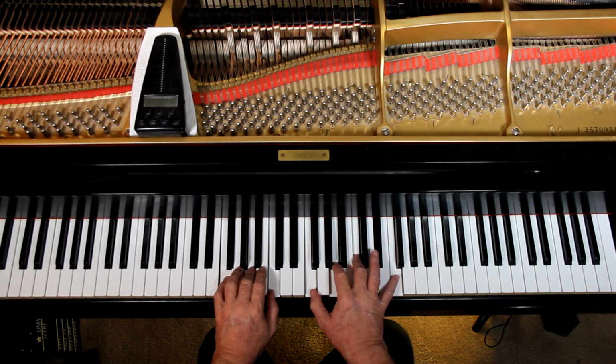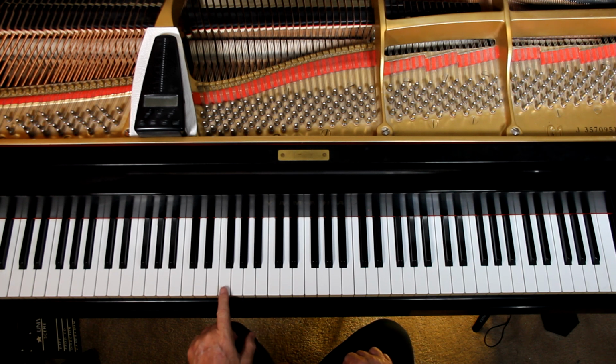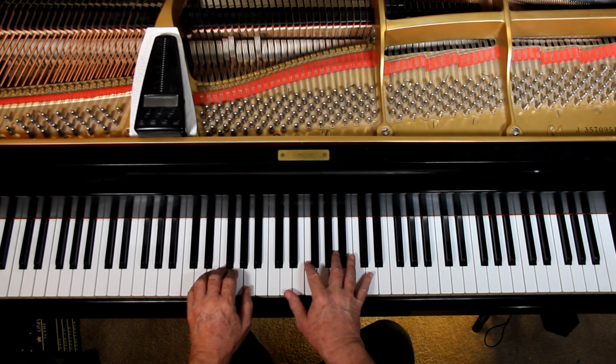F major, again, I just go down 3. F major is 1 flat. So I go down 3 in the scale. 1, 2, 3. So it's D. So the F major, the related minor, would be D minor.